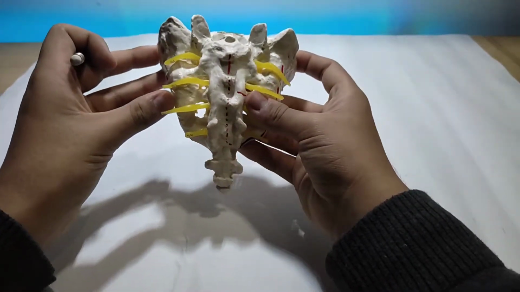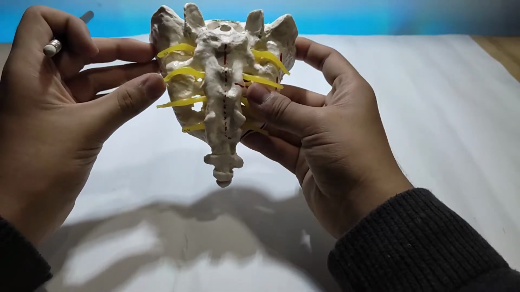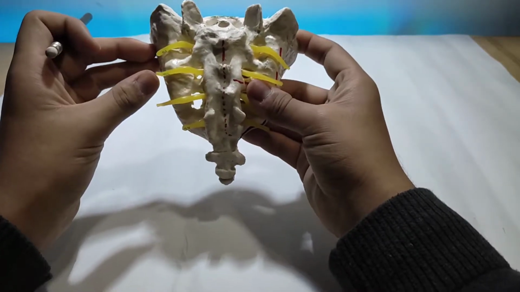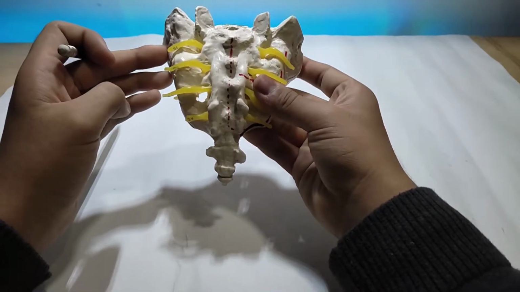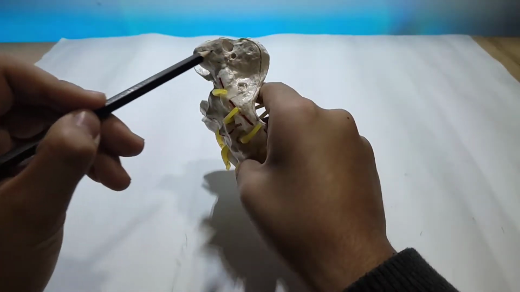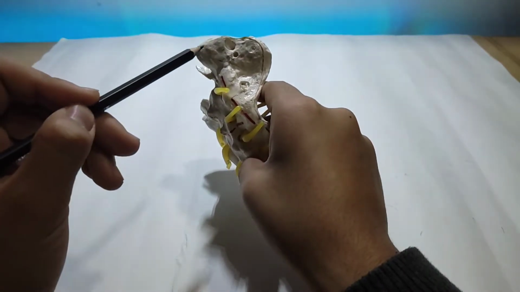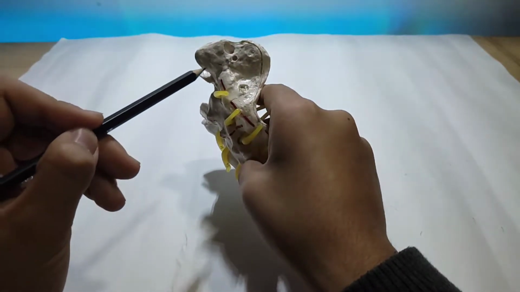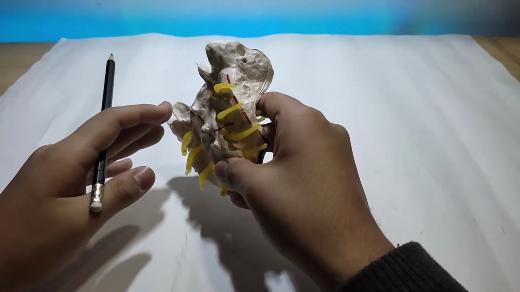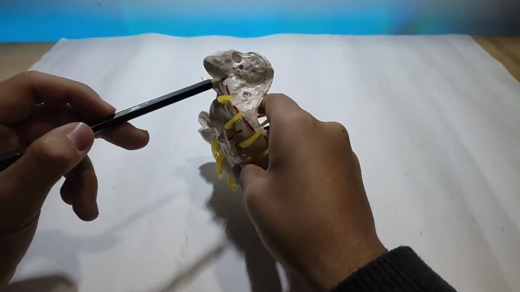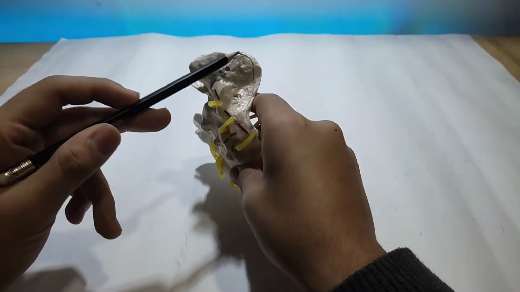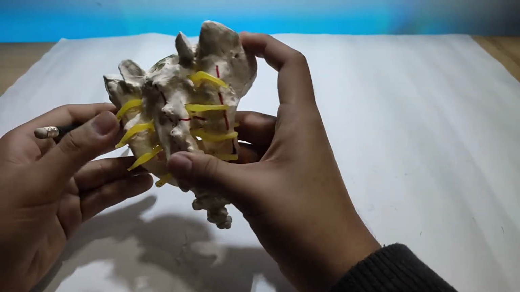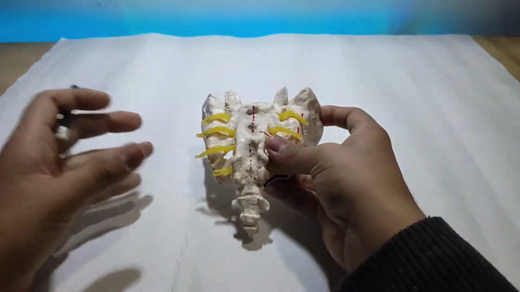The lateral surfaces articulate with the ilium of the pelvis to form the sacroiliac joint through the auricular surface. This L-shaped articular surface right here is called the auricular surface. A matching surface is also present on the ilium, also called the auricular surface, and it is present on the medial surface of the ilium. Together, the auricular surfaces of the sacrum and the ilium form the sacroiliac joint.